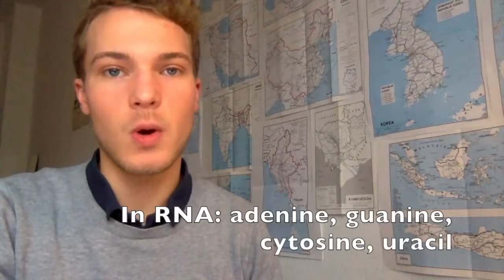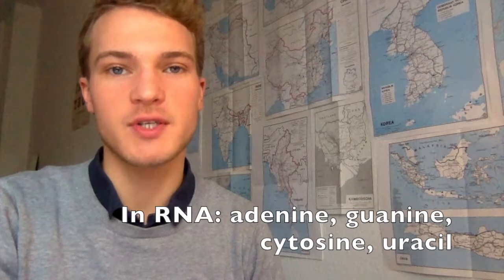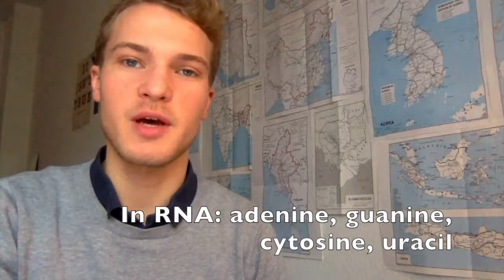cytosine, and guanine. For RNA, this is a bit different because we have a different sugar, essentially. It's also a 5-carbon sugar, or a pentose. But here, it is not deoxyribose, it is just ribose. So there's one more oxygen in the molecular structure. Then we also have the phosphate group, and we have nitrogenous bases. However, they are different ones here because we substitute one of them. We have adenine, guanine, and cytosine, but there is no thymine. Instead, we have uracil. So also 4, but no thymine.